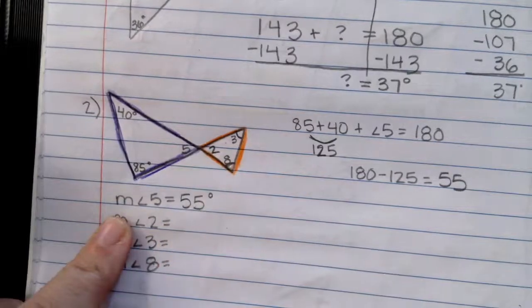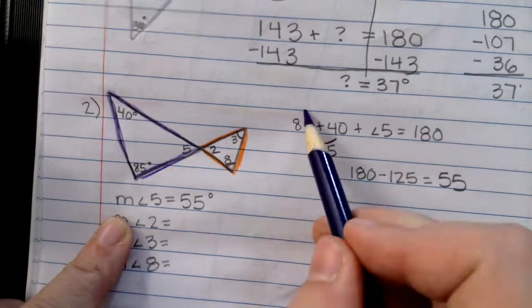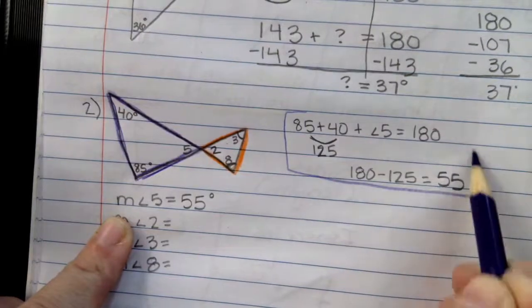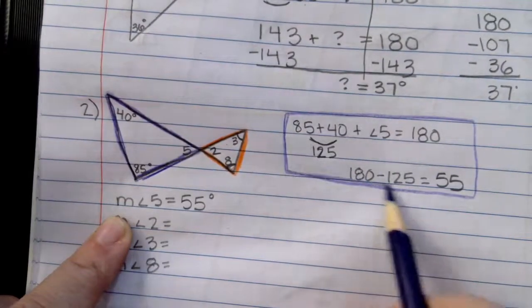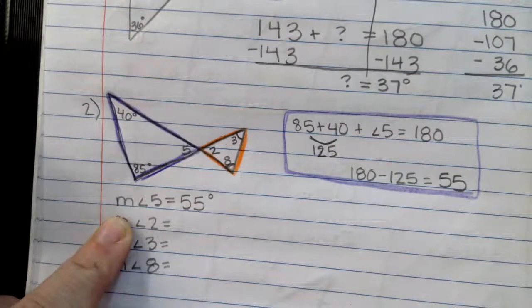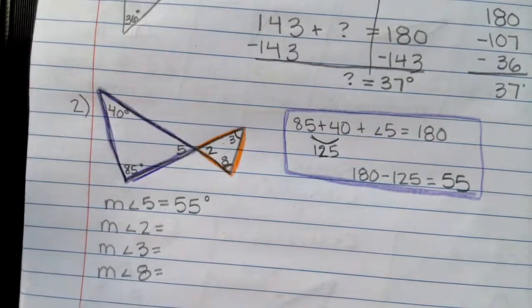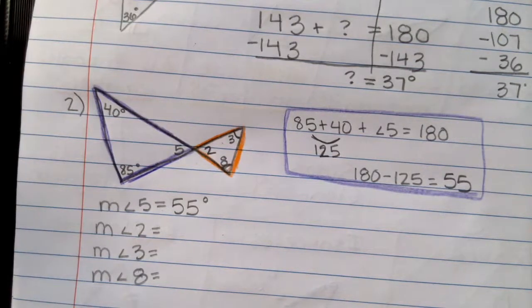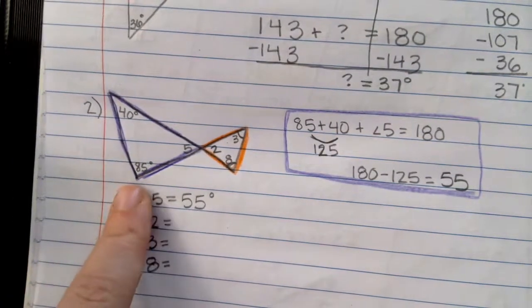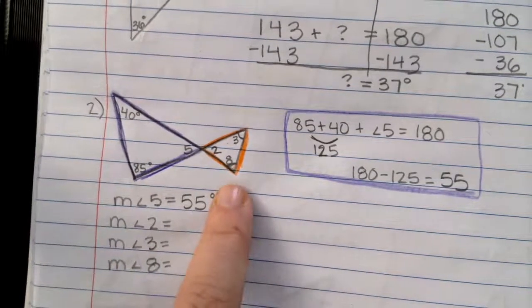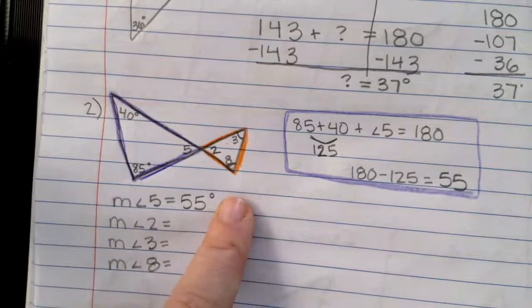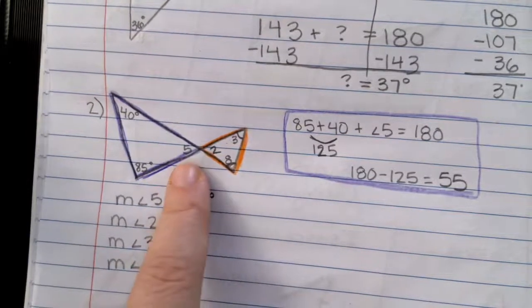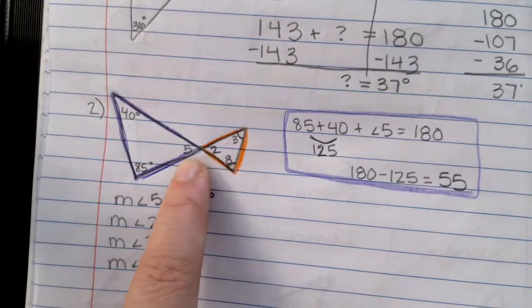Alright, now as we take a look at this, we have to somehow get to that orange triangle. So think back to everything you know about your angle relationships. As we look from our purple to our orange, think. Are they vertical? What does vertical mean? They share a vertex and they're congruent. They're across from each other. Yep. So 5 and 2 would be vertical.